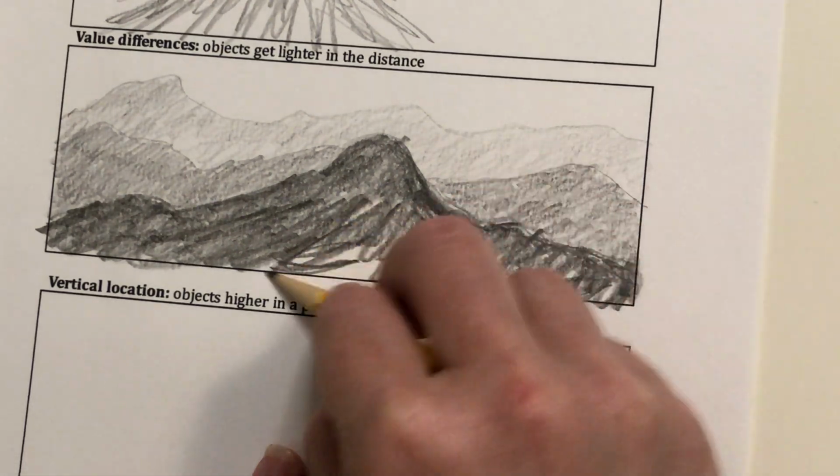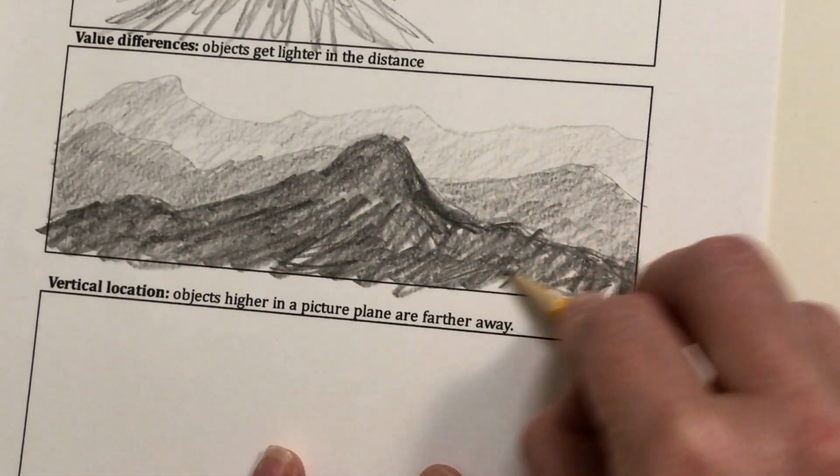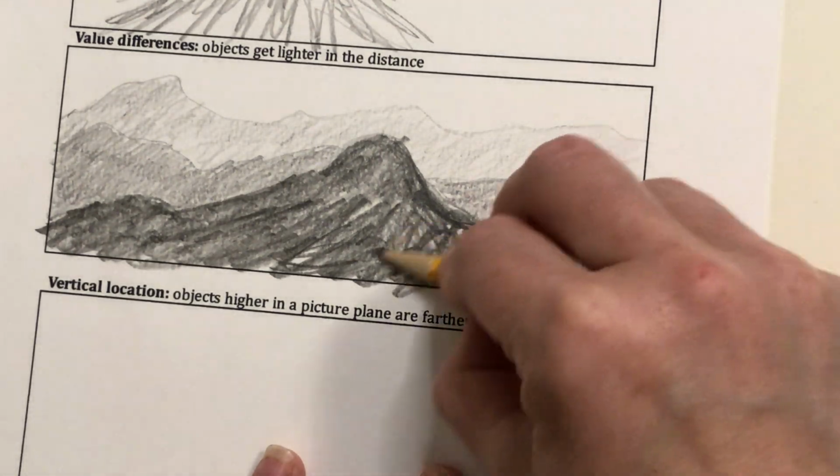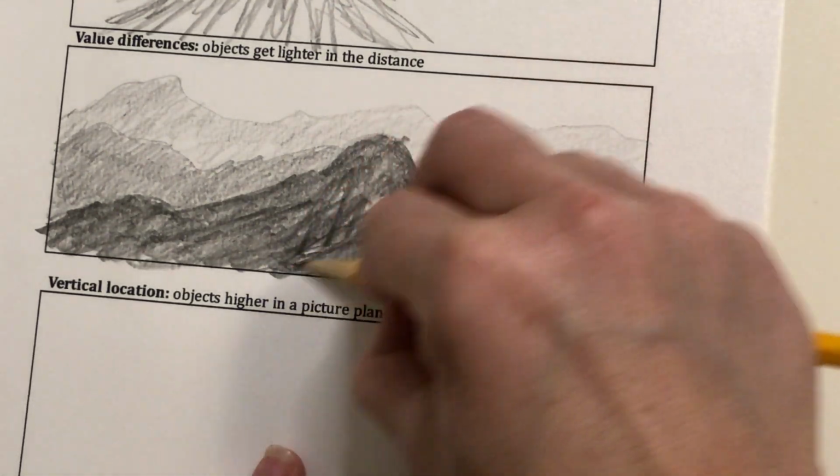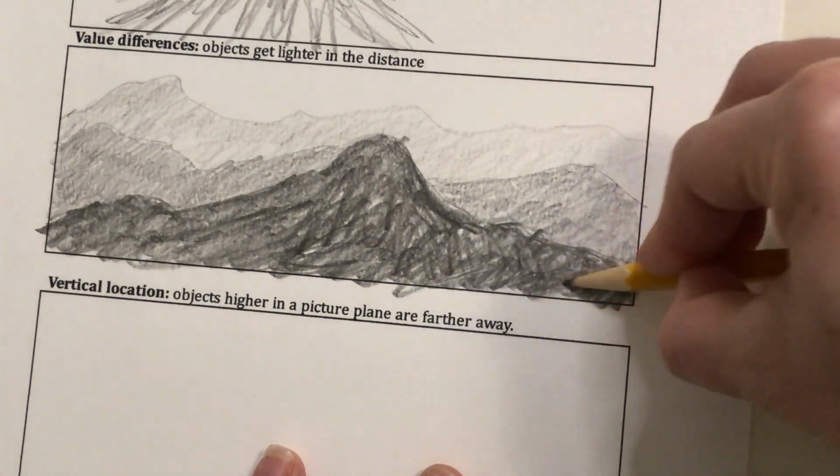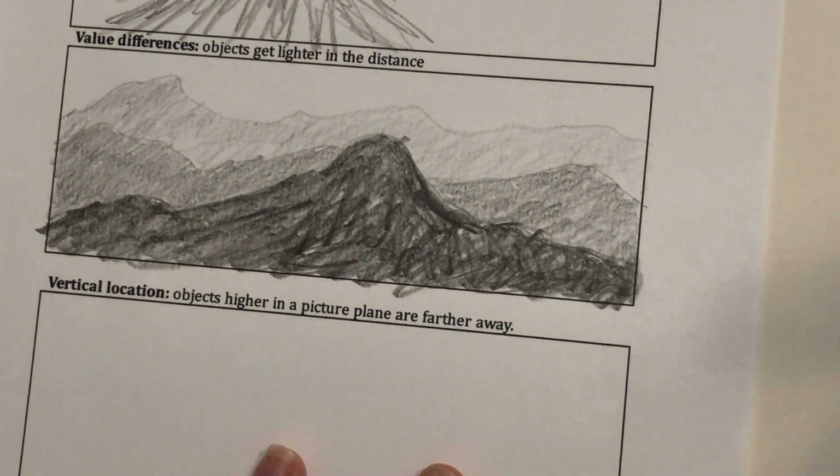And just make sure you shade in the entire area. Okay.